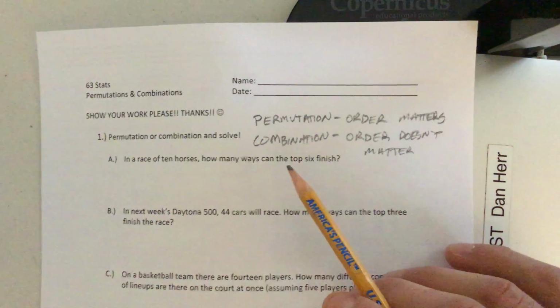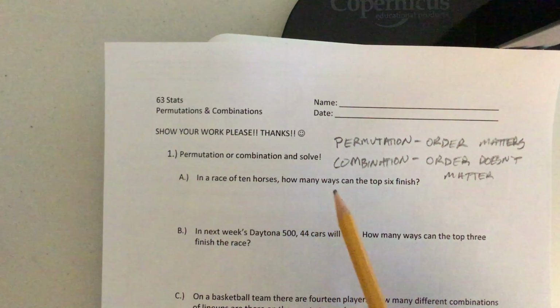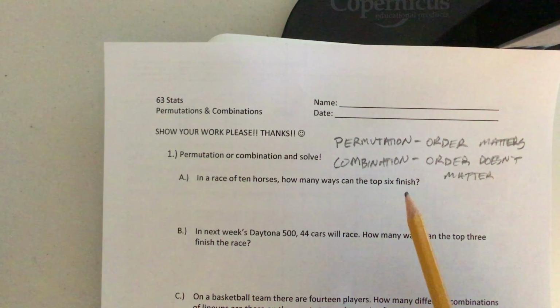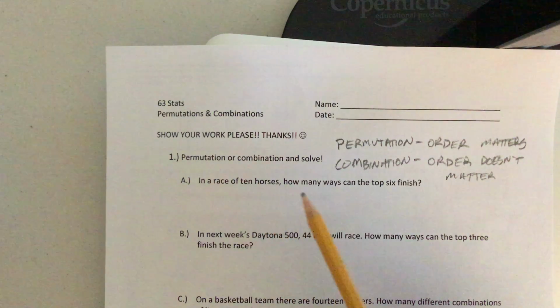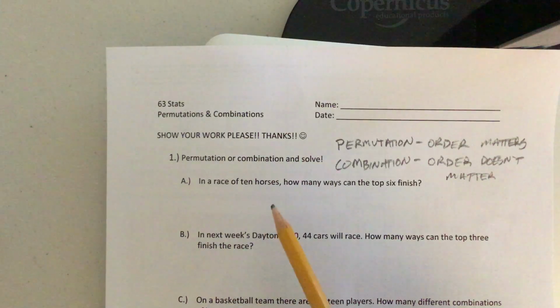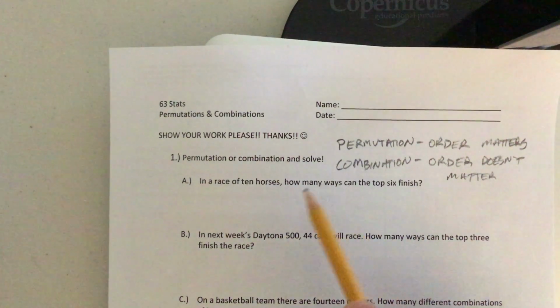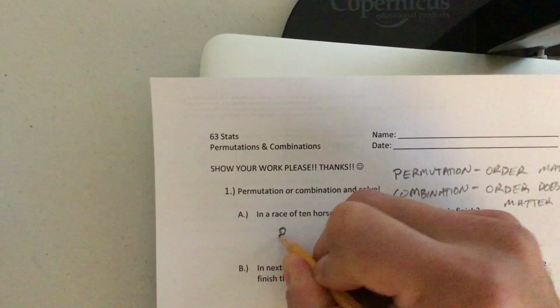All right, so let's do this thing. In a race of 10 horses, how many ways can the top 6 finish? Well, ask yourself, does order matter? Well, yeah, they're running a race. First, second, third, the order matters here. So yeah, this is definitely going to be a permutation.